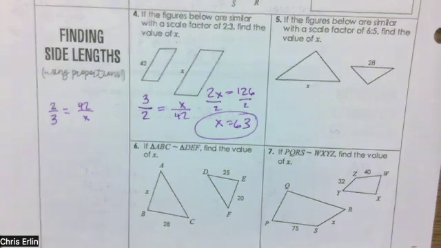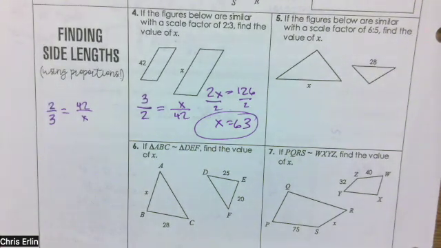Easy peasy. 5, I got this. 3, starting to get it. 1, this is gonna be hard for me. Okay, good. Any questions? Yeah.